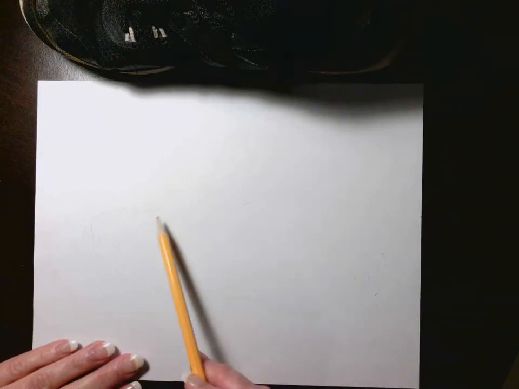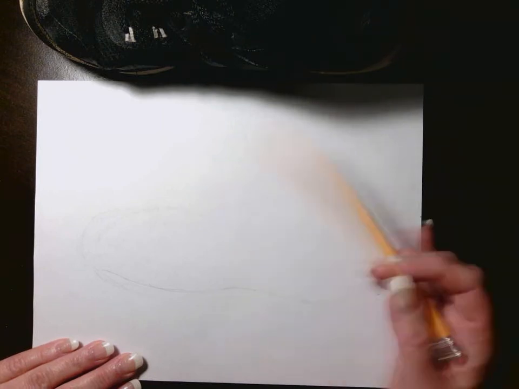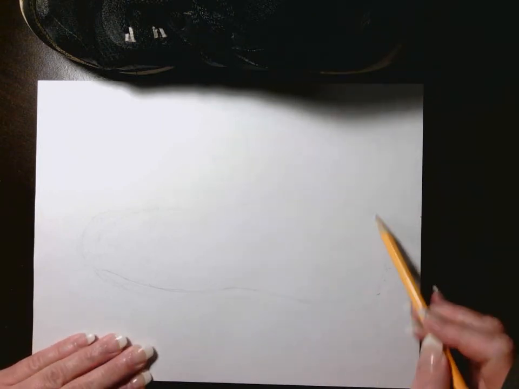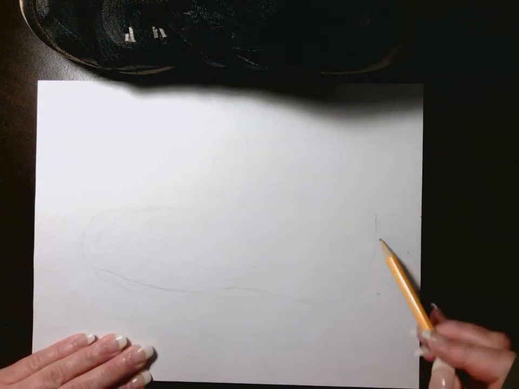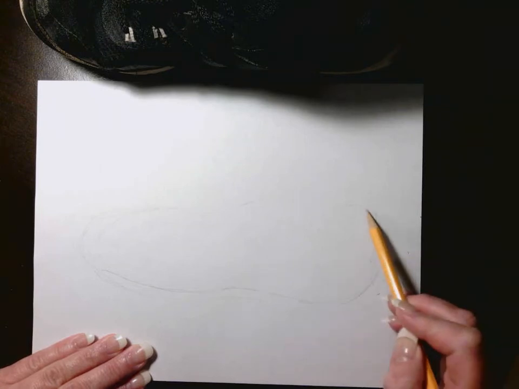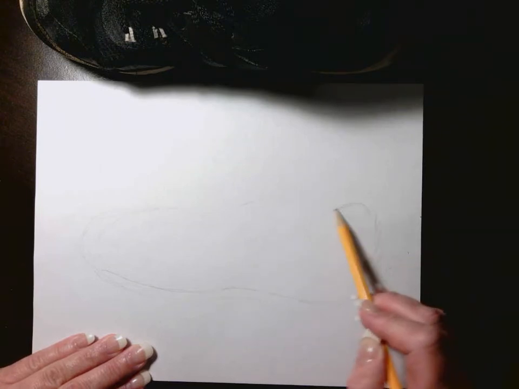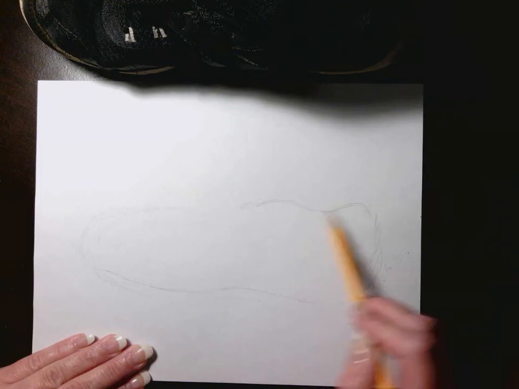The first thing I always like to do is start with a loose general layout. So I'm going to look at the shape of my shoe. We really want to be looking at what you're actually seeing, not what you know is there. You know there are different parts to your shoe, and we'll get those later, but sometimes you don't always see all of those parts.